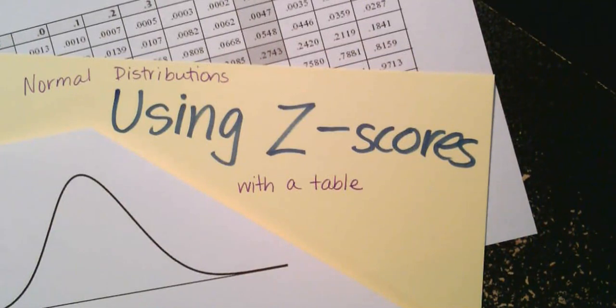We are looking at using normal distributions, and in this particular video, we're going to talk about using z-scores to figure out the percent of your data, or the probability of finding data at certain values, greater than a certain value, less than a certain value, basically your area under the curve. But the key thing here is we're looking at using z-scores. In my last video, we were not using z-scores.